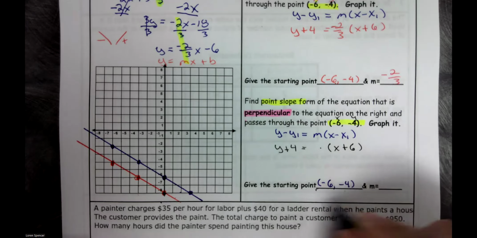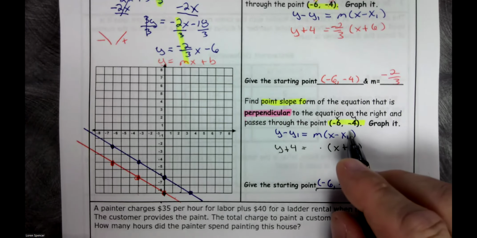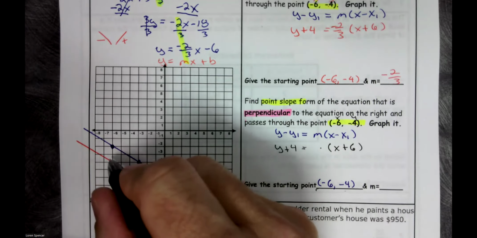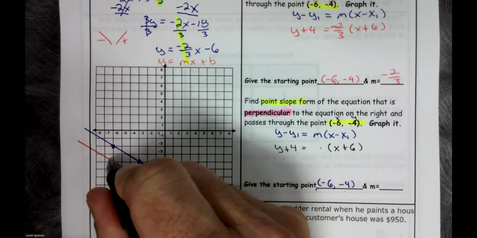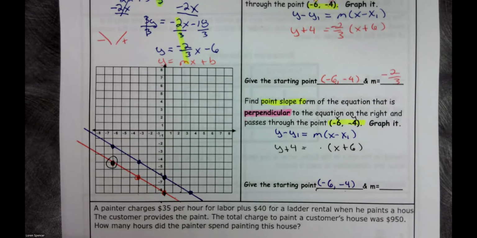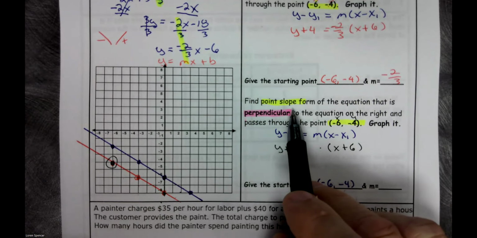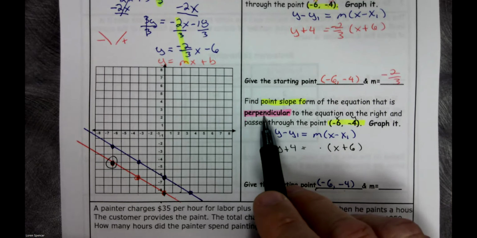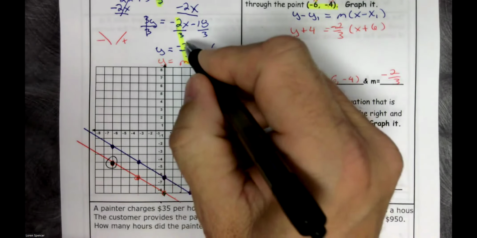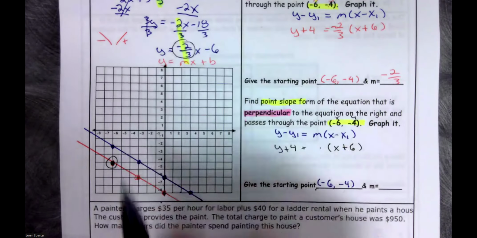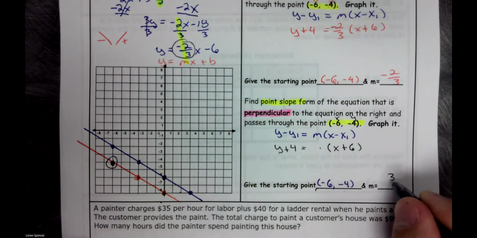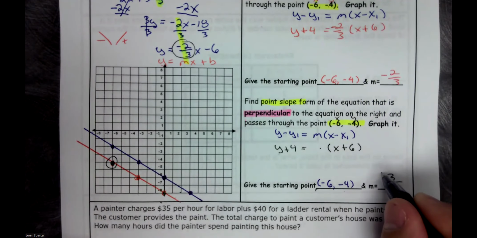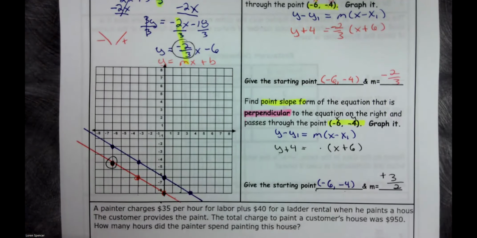That said, the starting point is still what they actually claimed right here. So we're going to go to -6 and -4, and we already have a point there, so that's going to be our starting point. But we need to deal with our slope. Well, they told us it was perpendicular. Remember, if it's perpendicular, we flip it and change the sign. So this was our slope. So I need to flip it. And it was originally a -2/3, and now it's a positive 3/2 because I flipped it and I changed the sign.